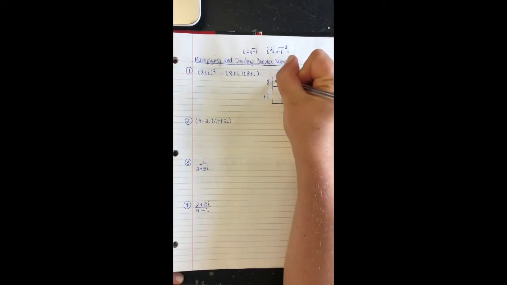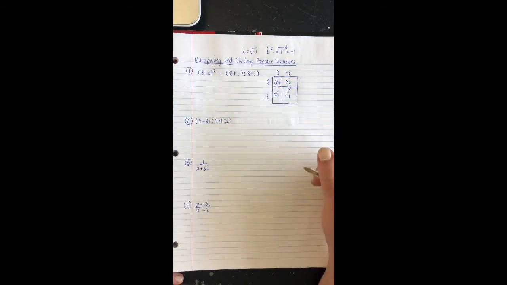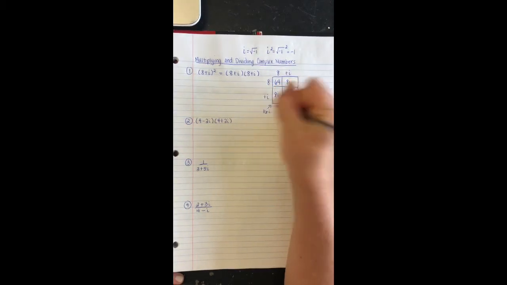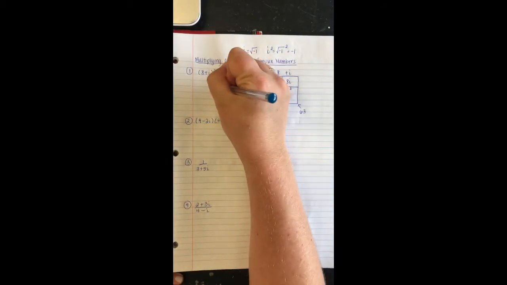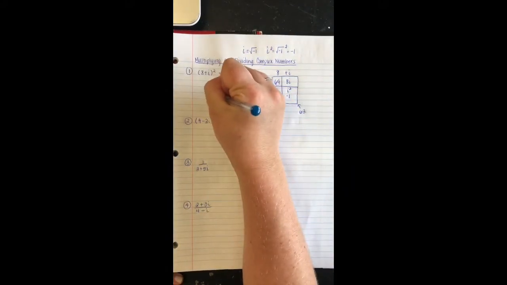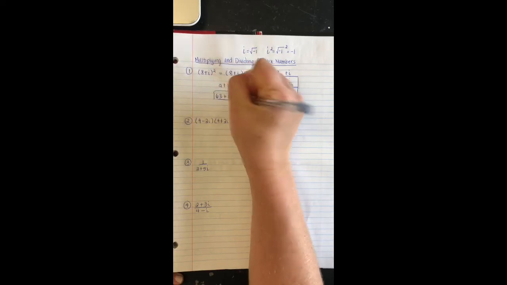8 times 8 comes out to be 64. 8 times i is 8i. 8 times i is also 8i. i times i is i squared. And as I just said, i squared is equal to -1. Just like during radicals, you're going to add along your diagonals. 8i plus 8i adds up to be 16i. 64 minus 1 is 63. Again, you want to have your answer in what we say is a plus bi form. So I'm going to put the real component first, plus the imaginary component, and there is my final answer.